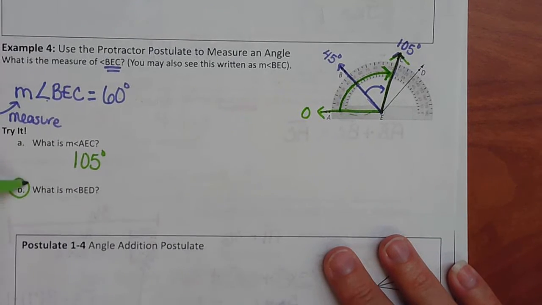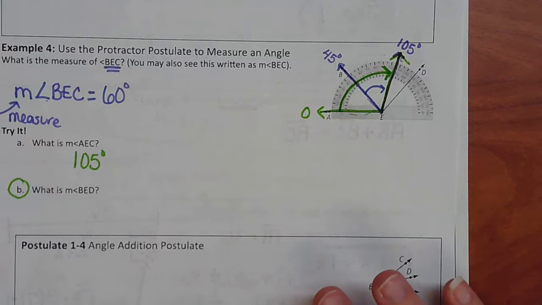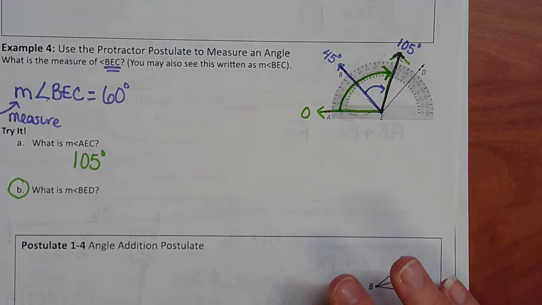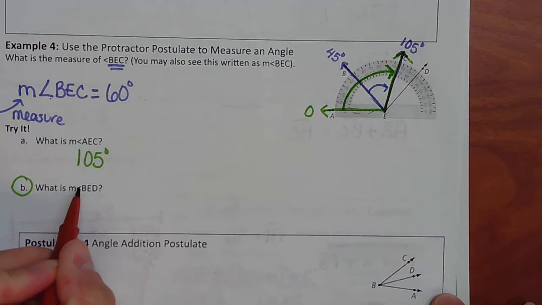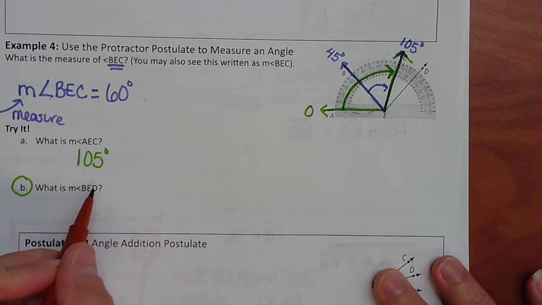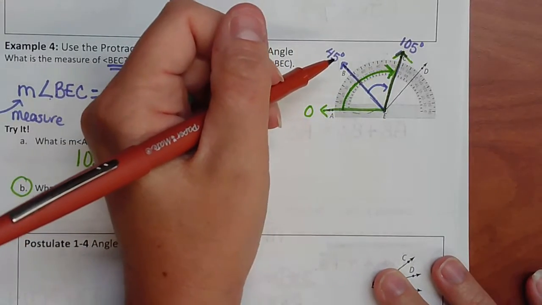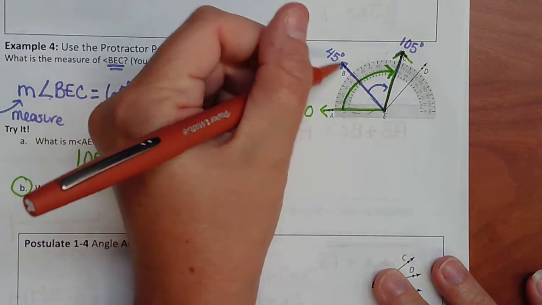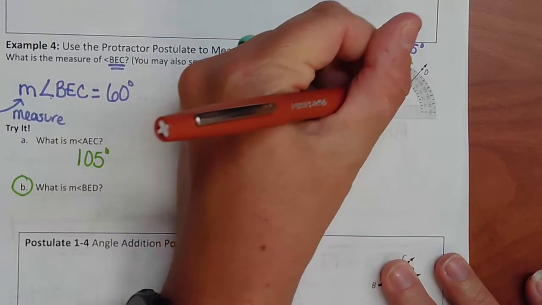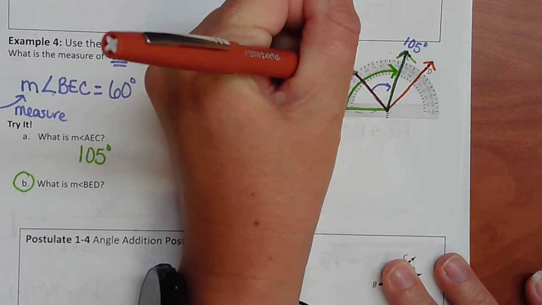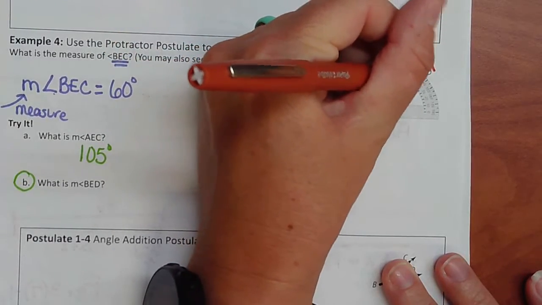On your own, I want you to try the try it part B there, just to make sure that you actually know how to find these angles on your own. Okay, so angle, it's always fun when it spells a word. It says, what is the measure of angle BED? If you go from B to E to D, that would be this angle right here.